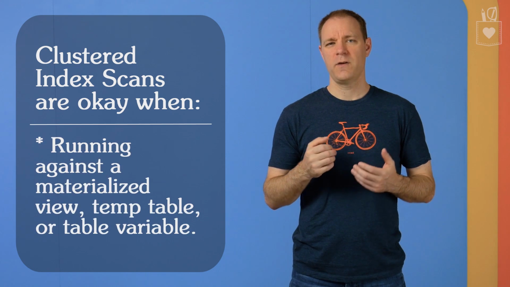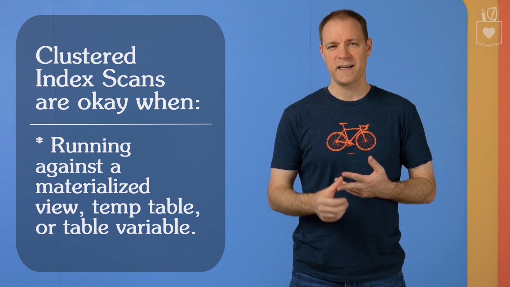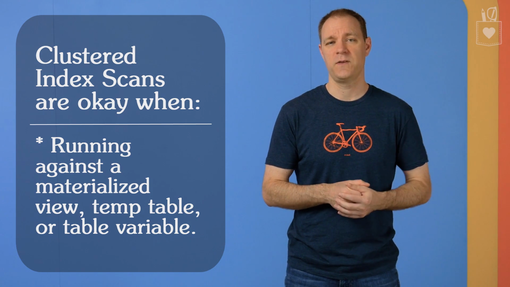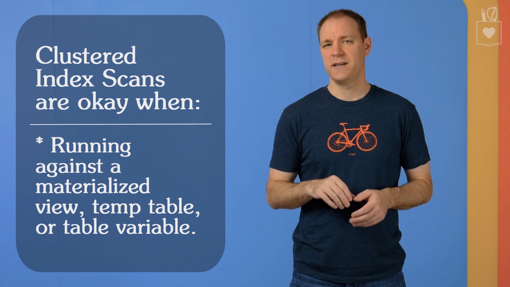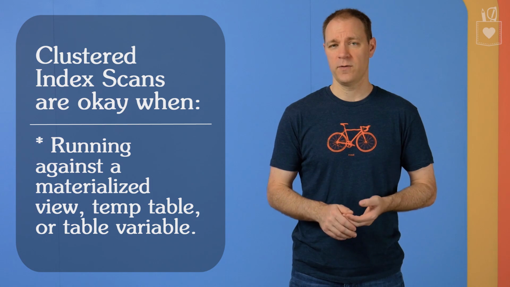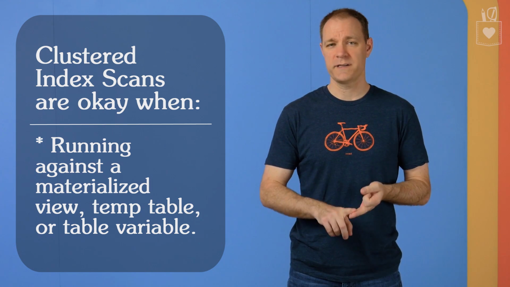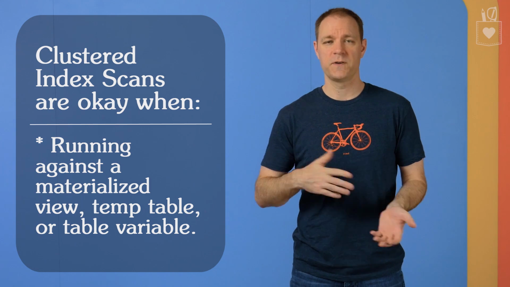Also, when you have a materialized indexed view, materialized simply means that you define a clustered index for that view, or if you've got a clustered index on a temp table or table variable. You can actually have a clustered index on a view, a temp table, or a table variable, although the rules for defining those kind of vary.